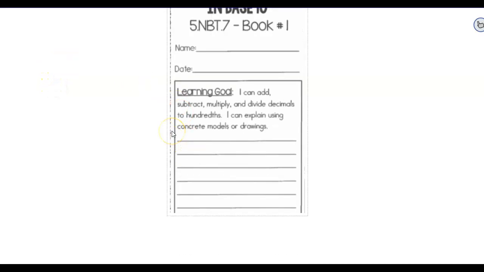Now, right here at the bottom of the page, it says learning goal. I can add, subtract, multiply, and divide decimals to hundredths. I can explain using concrete models or drawings. This space right here is supplied for you to be able to rewrite the learning goal if you need to. I would prefer that you just read it a couple times to yourself and be able to say, yes, I know how to add, subtract, multiply, and divide decimals to hundredths. I can explain using concrete models or drawings.